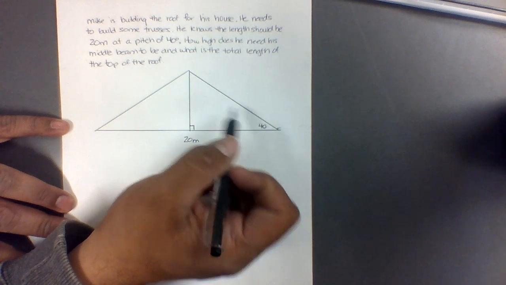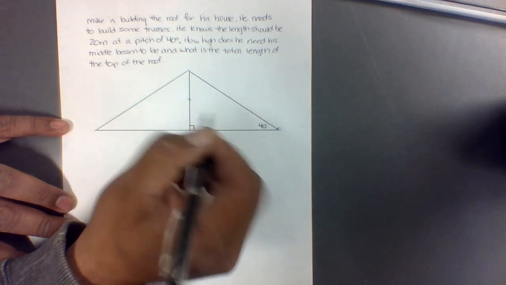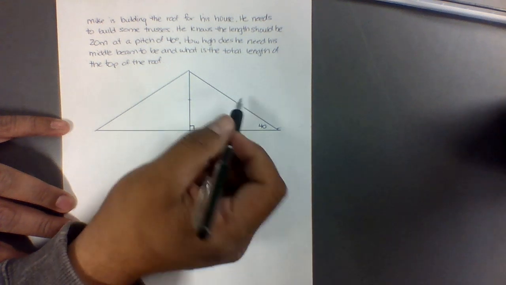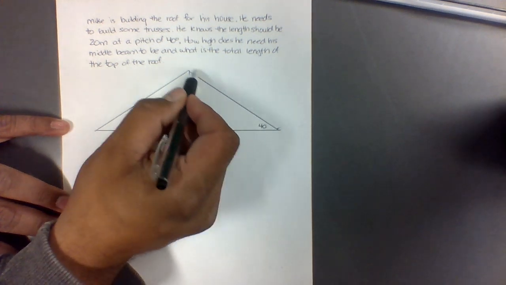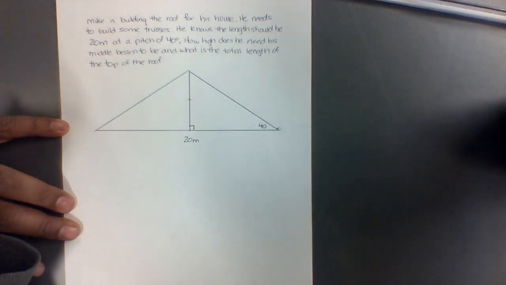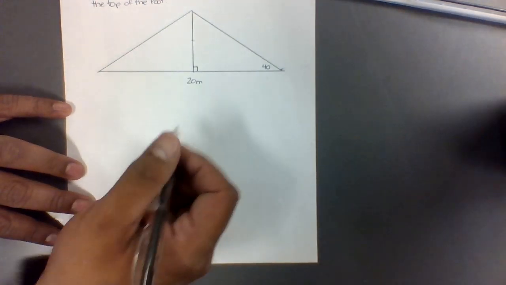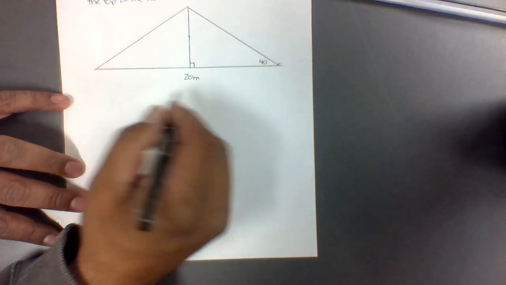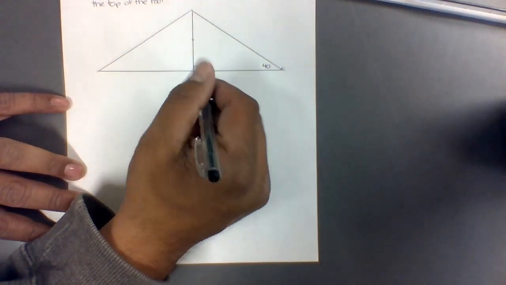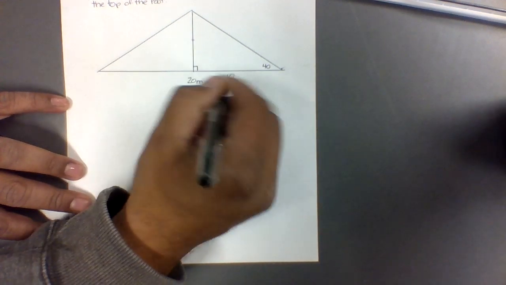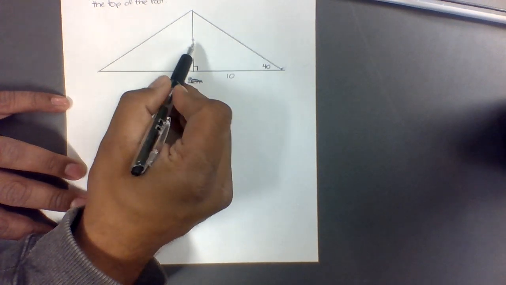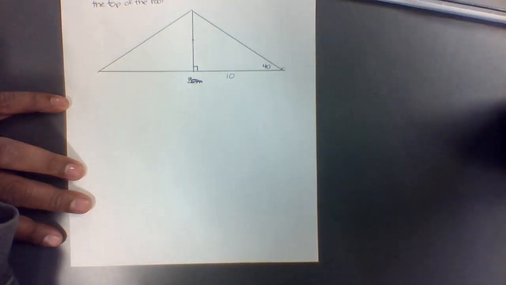How high does he need his middle beam, that's this guy, to be, and what is the total length, that's this and this, of the top of the roof? Well, first what we're going to do is we're going to split up the triangles. Okay, so we only need to figure out one, then we're just going to multiply it. But what essentially we have is if we disregard this triangle, this side is 10 because the whole length is 20. So we need to figure out this middle beam and the hypotenuse.